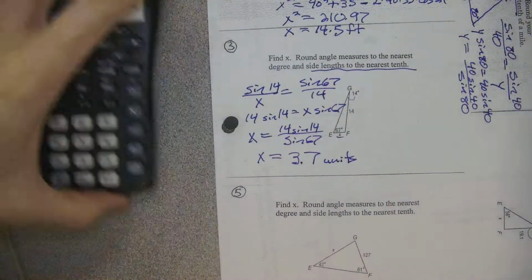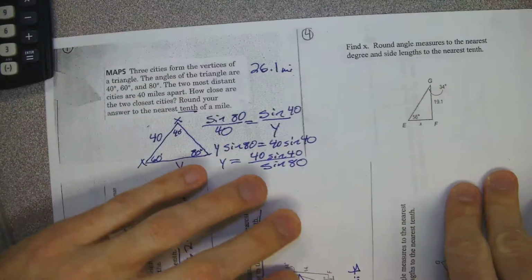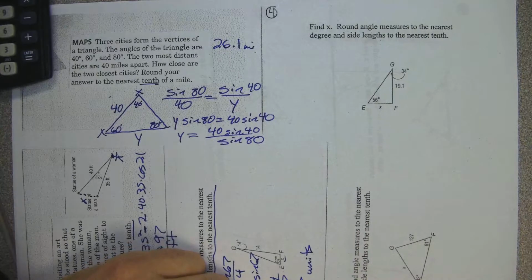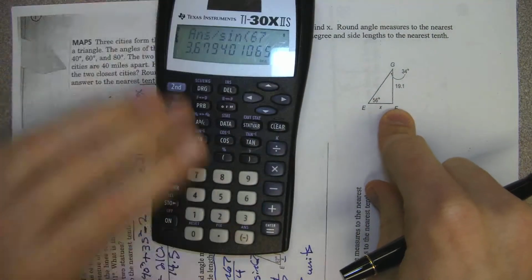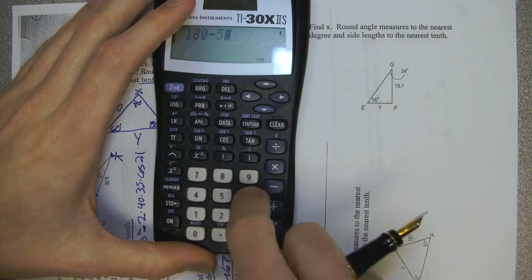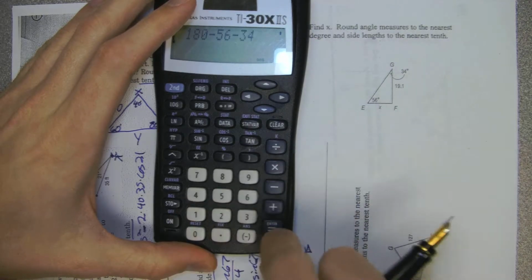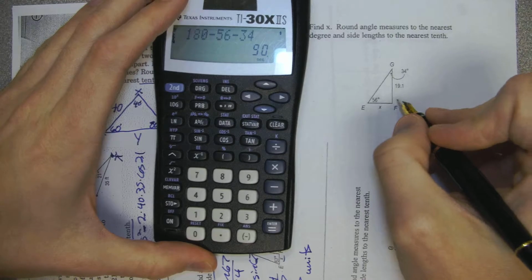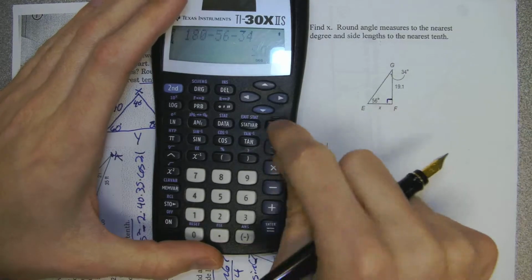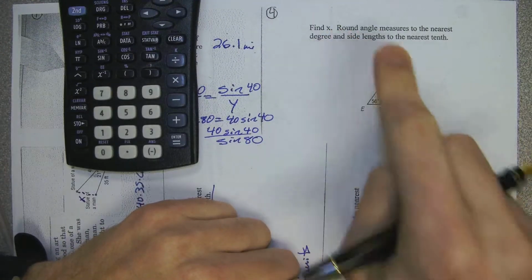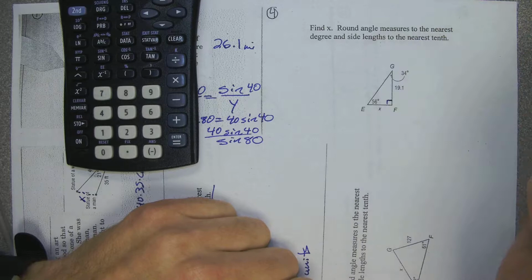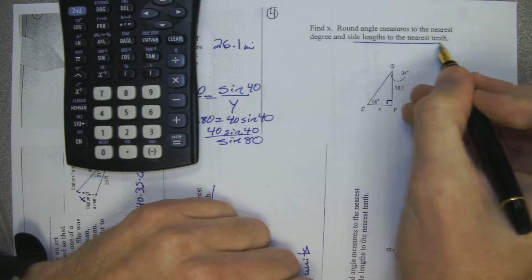All right, well, let's try 4. There it is, another diagram, which is nice. Real quick, let's see if it's a right triangle or not. So I'm going to take my 180, subtract the 56, subtract the 34. What do you know? That means this is a 90-degree angle, which means we could potentially use trig. All right, so let's see what it says. Find x. So that's another side length. Round angle measures to the nearest degree and find side lengths to the nearest tenth. Again, we're finding a side length, so we need to find it to the nearest tenth.